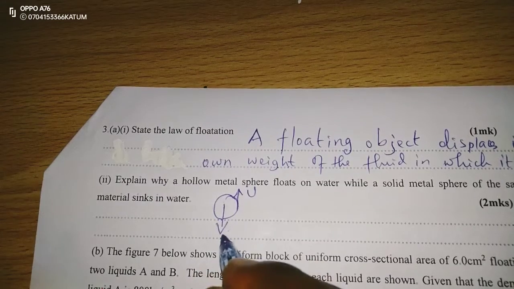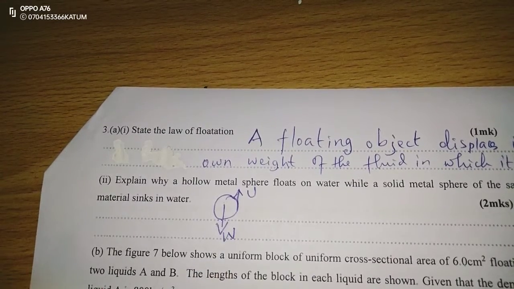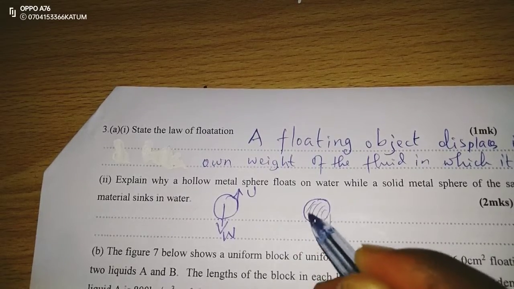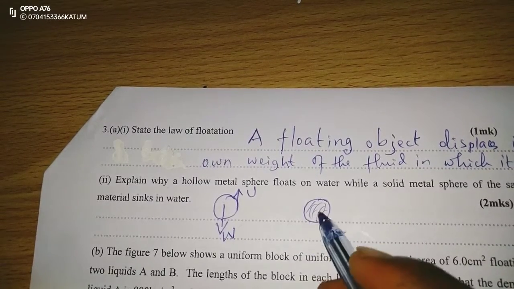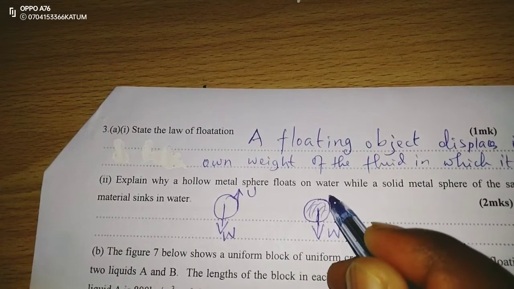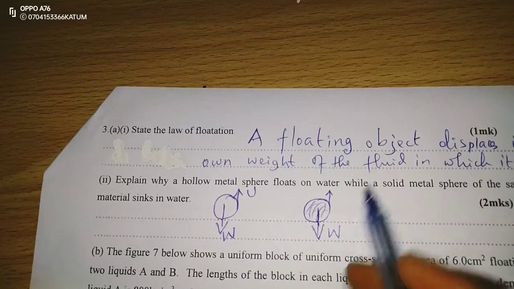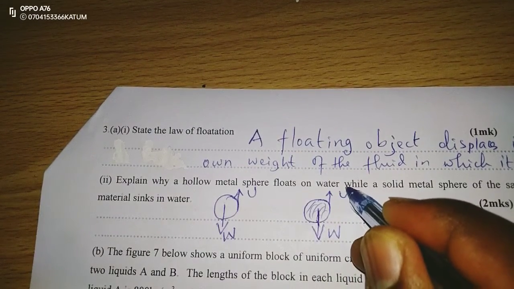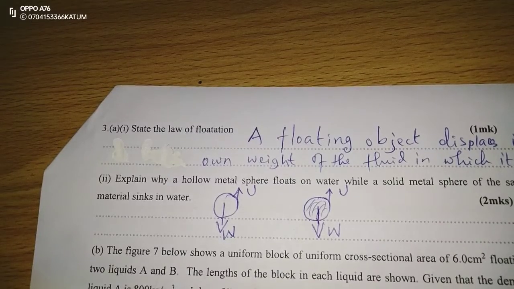Then we have its own weight acting downwards. The other one, which is solid, has no space inside, so it has a bigger weight going downwards, and because it has the same volume, it is going to displace an equal upthrust.